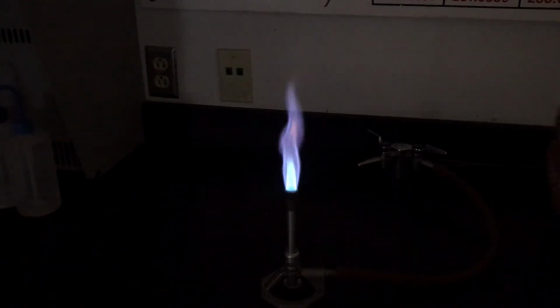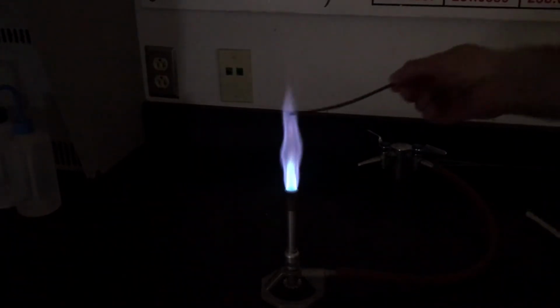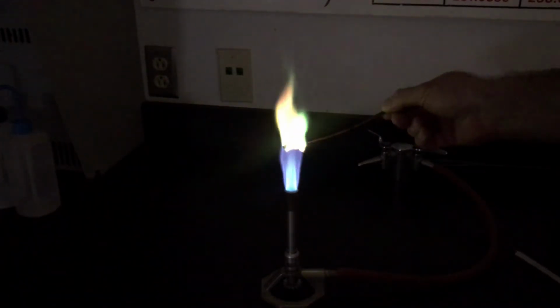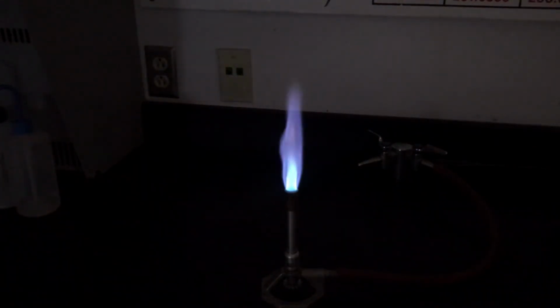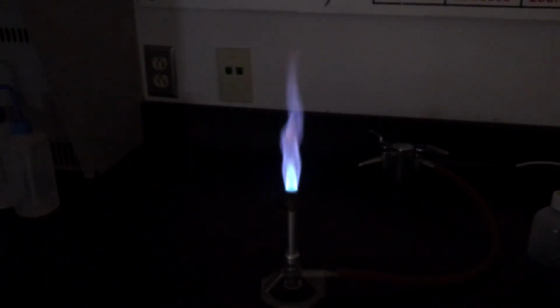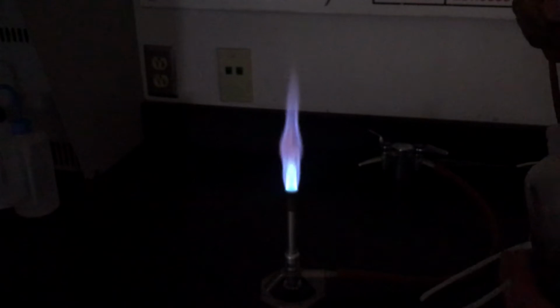What's this one? I can't read it. Copper. Copper. All right, is that good? Here we have barium. Wow, I can't see what's written on these. Getting old.